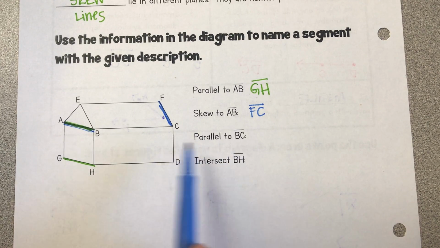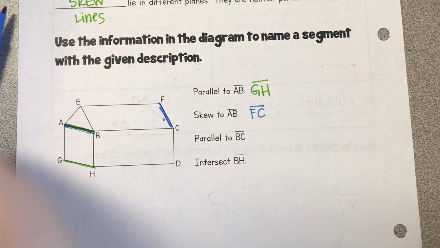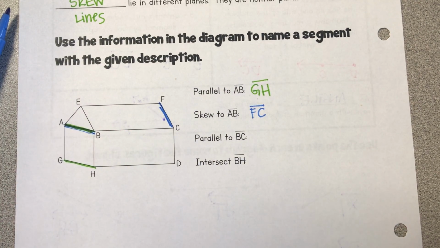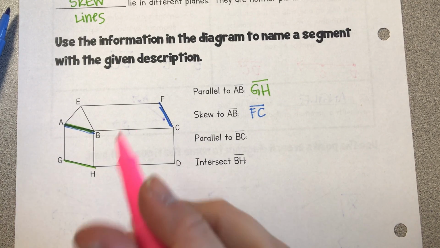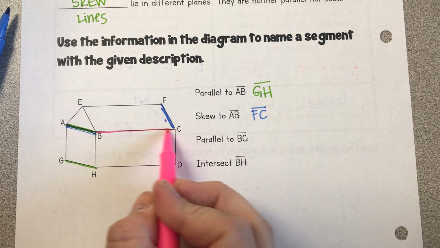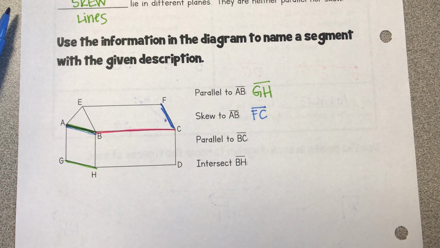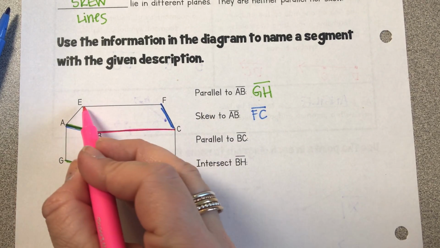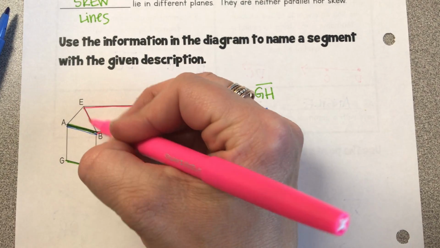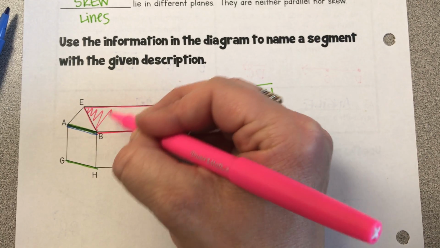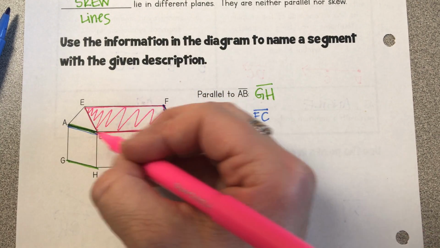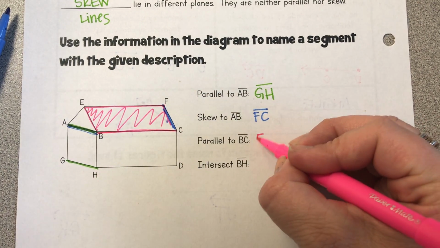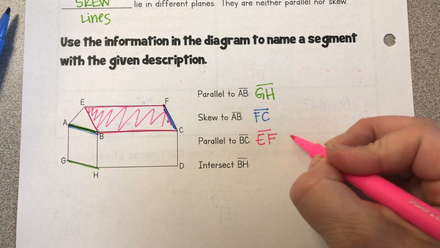And then parallel to BC. So this is BC. What would be something parallel to BC? EF is parallel, right? These two, you have to think about it, they're on the same plane. It's like the side of the house, or the roof, sorry. So BC and EF are parallel.